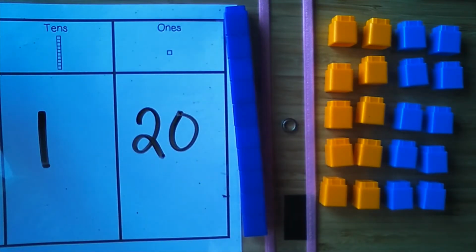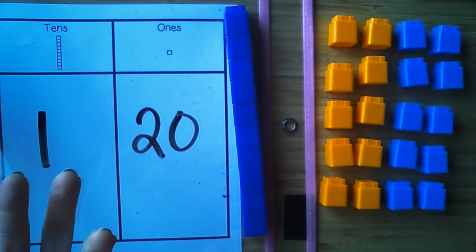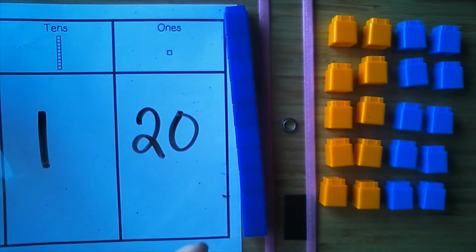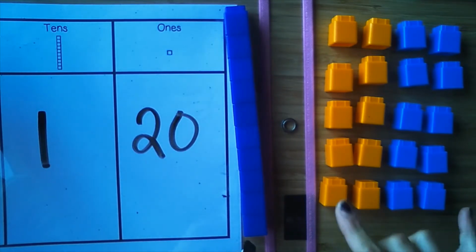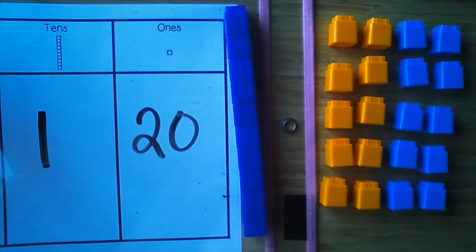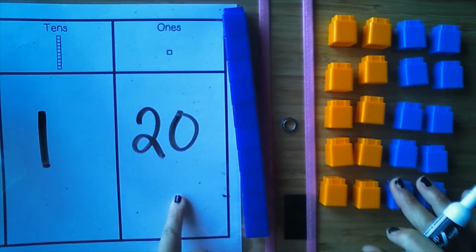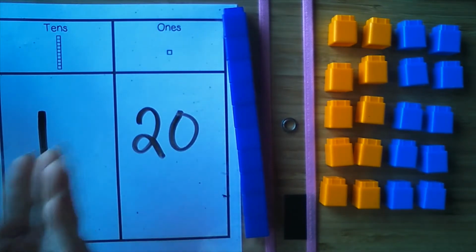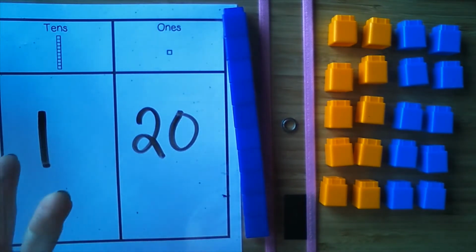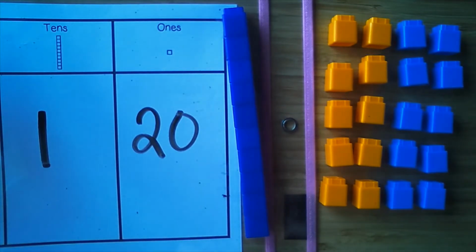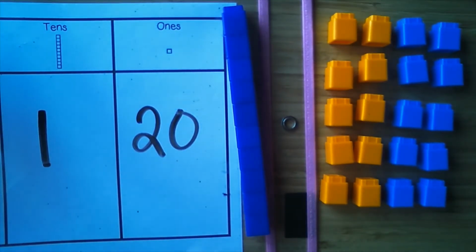Do we still have the same value of 30? We absolutely do. We didn't add anything or take anything away. So 2 tens became 2 tens of ones, and we still have 1 10 here. So we have 1 10 and 20 ones, which is the same thing as 30, or still valued at 30. Okay, let's take one last look at another arrangement of 30.